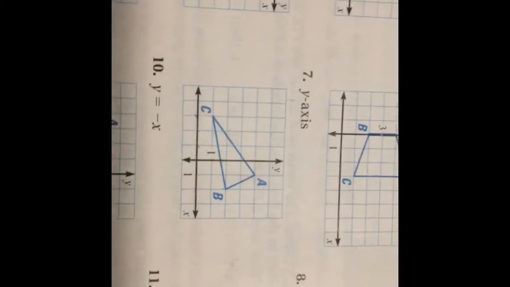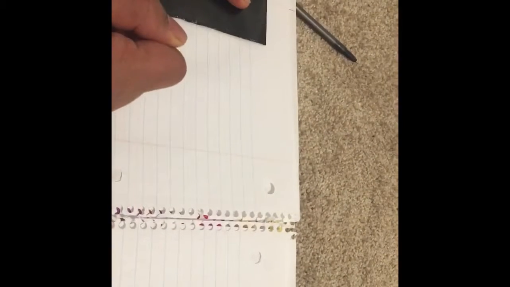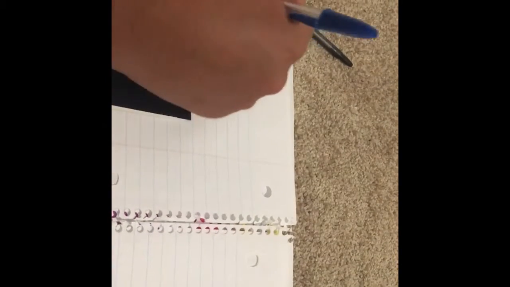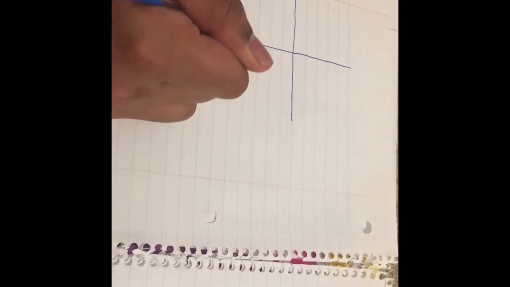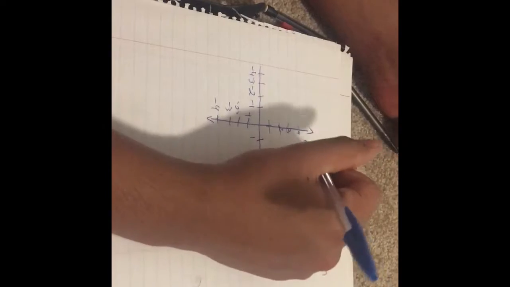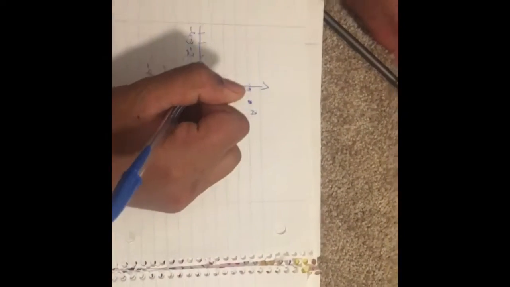Next, we'll be doing number 7, where the question is asking you to find the reflection over the y-axis. In comparison to the previous question, right here is the line of reflection. So coordinate A is on (1, 4). Coordinate B is on (2, 2). Coordinate C is on (negative 3, 1).